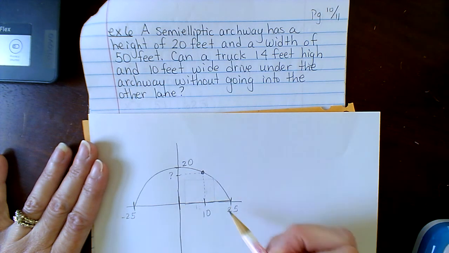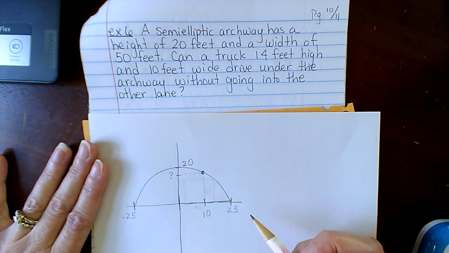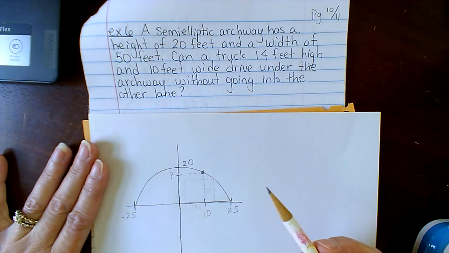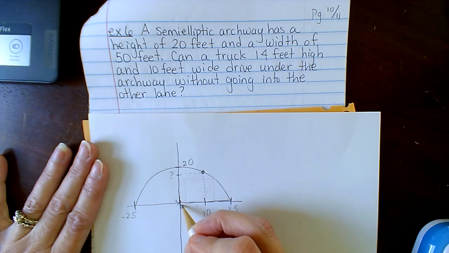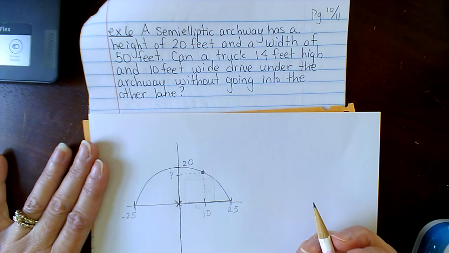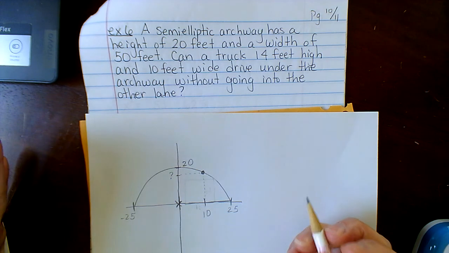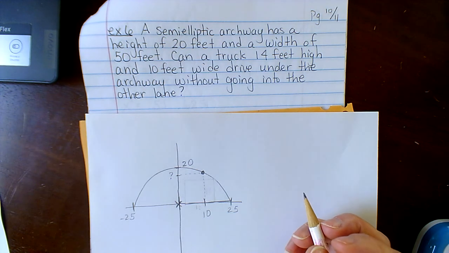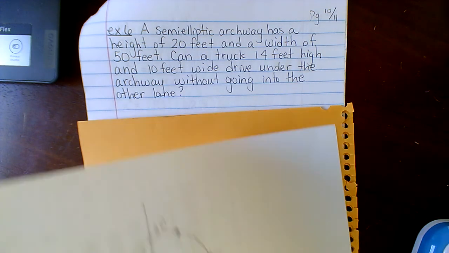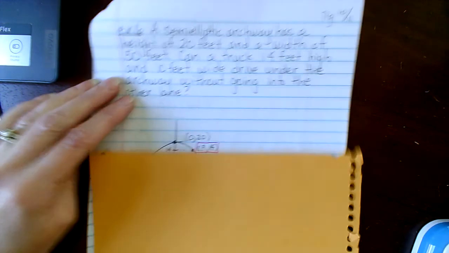Now notice how I made this all nice and symmetric. Because of the symmetry, saying this is 25 and this is negative 25 puts the center of my little half ellipse at the origin. And we know from experience now that when it comes to ellipses, the ones at the origin are much nicer to do computations with. Okay, so let's go back over here to the prettier drawings.